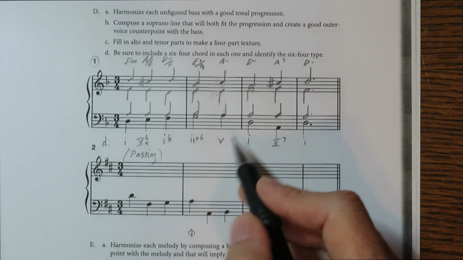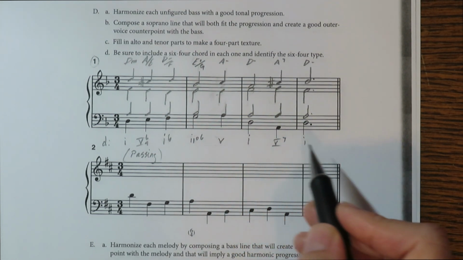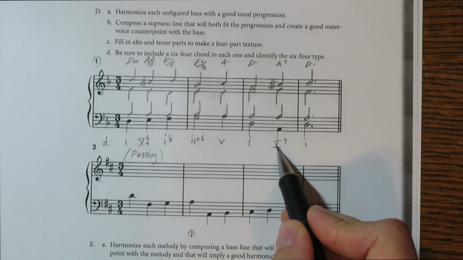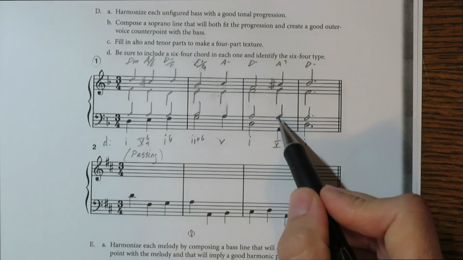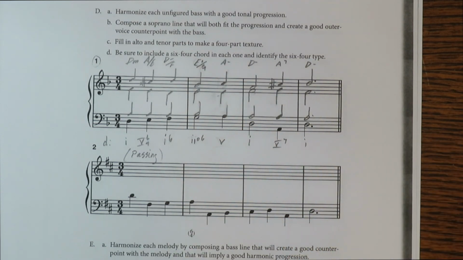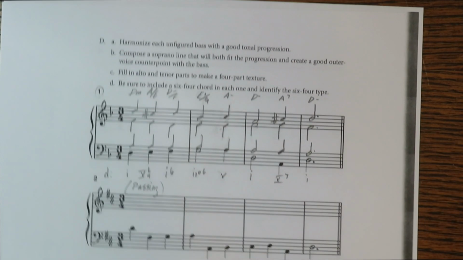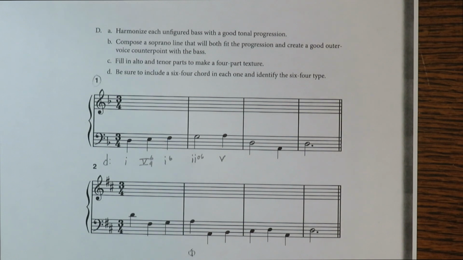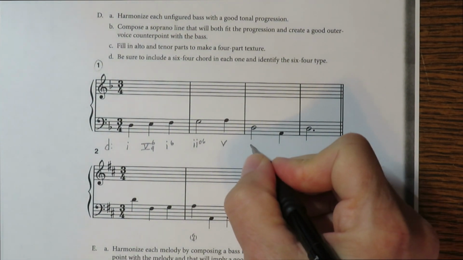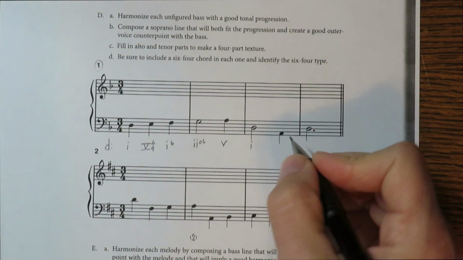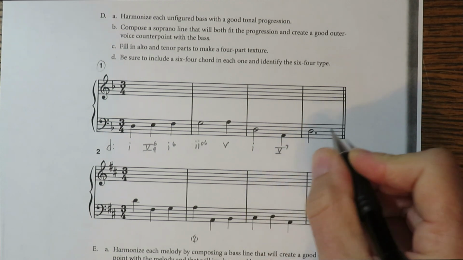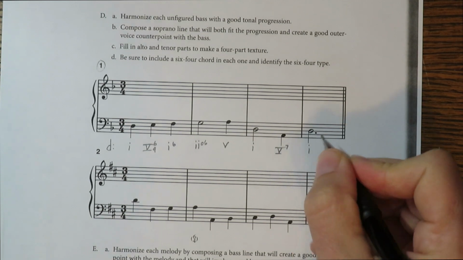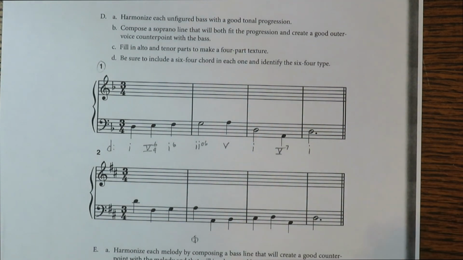And 5 likes to go to 1. So, and of course, 5 to 1. And I chose to make that a dominant 7th for a stronger ending there. So, let's put the 5, 7, and then the 1.